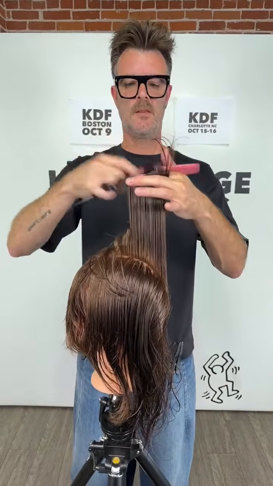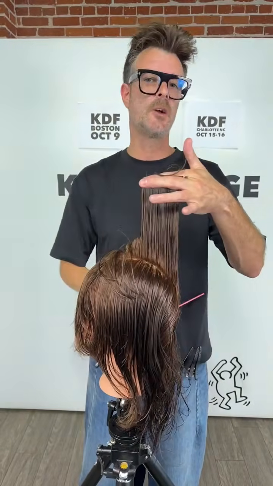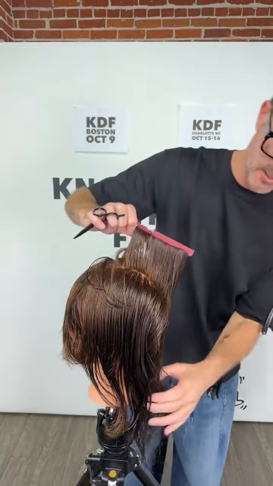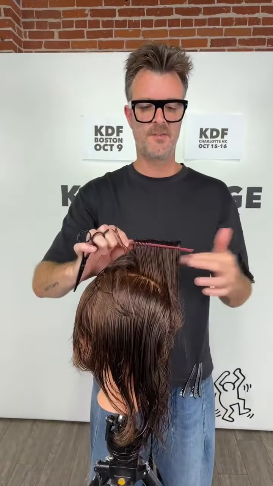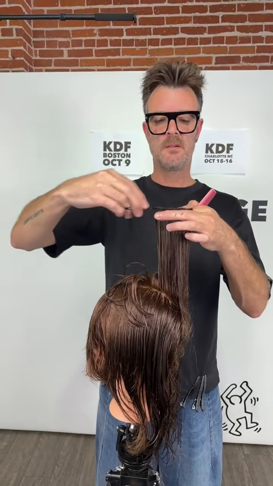See, with haircutting, what changes is the length that these shapes are cut. The shapes stay the same. It's just the length that you change. Then it starts to become a different haircut that has a different name, but it's still square layers.